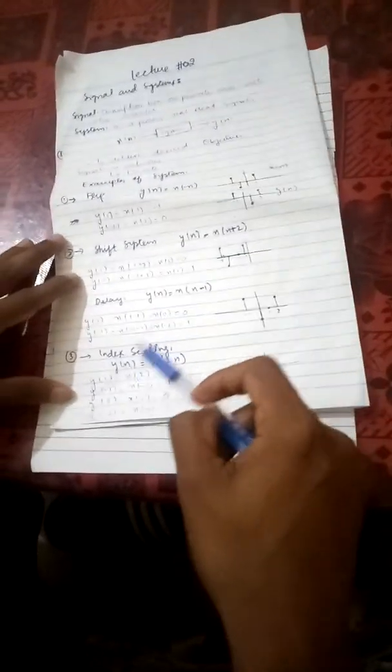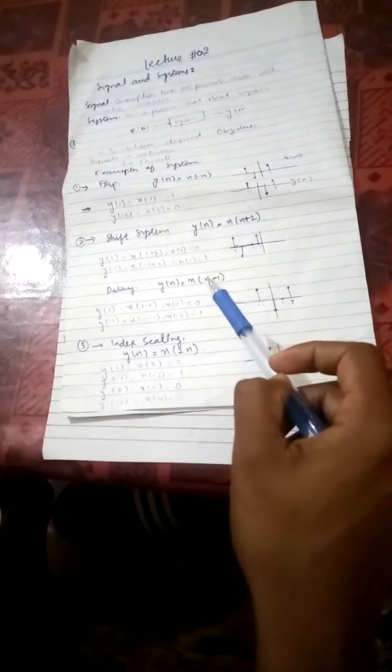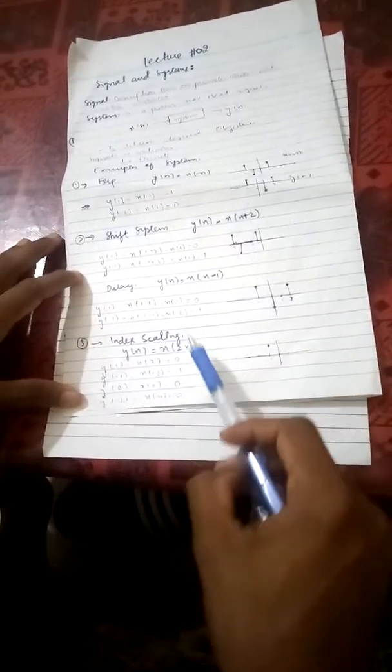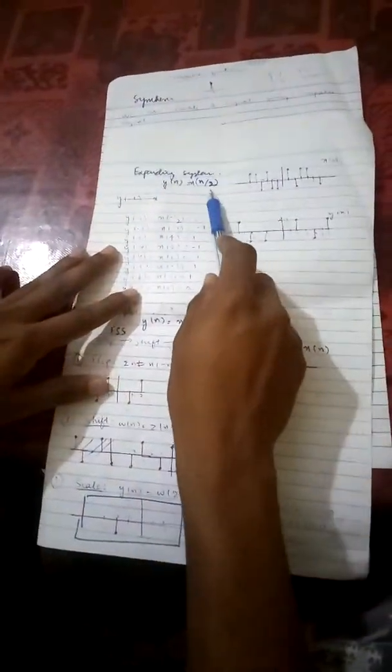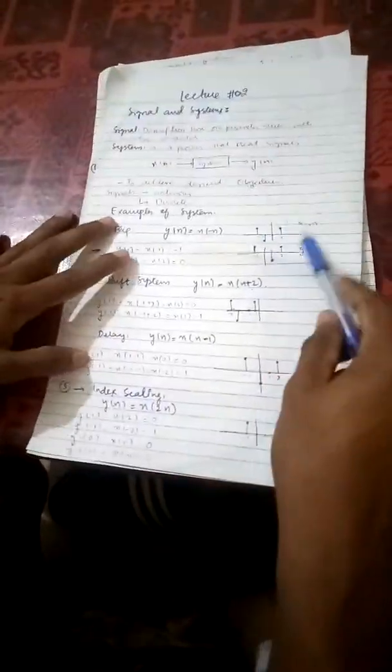Now come to index scaling. Index scaling depends upon multiplication or division. If the number is being multiplied, we have to compress our signal, and if it is being divided, we have to enlarge our signal. Consider this example. We have this signal and we apply scaling, then we have the reduced signal in this form.